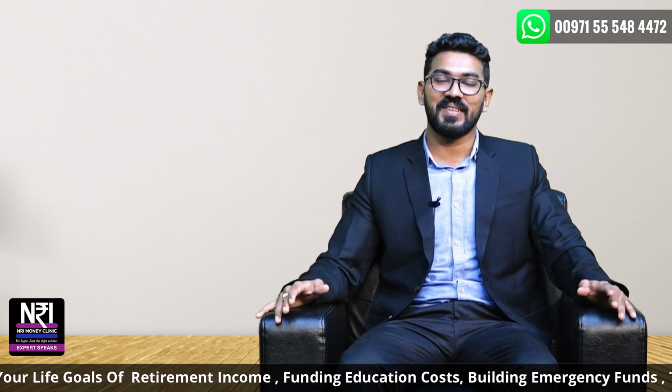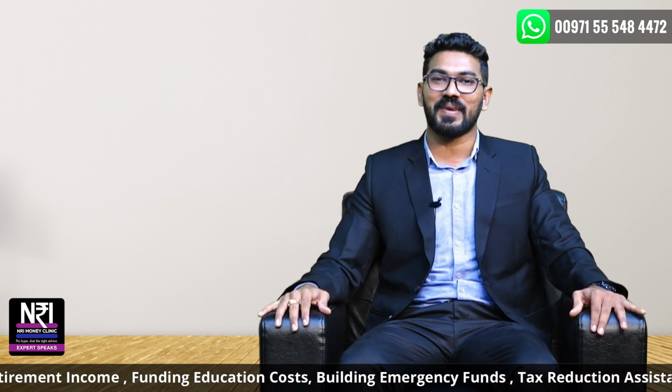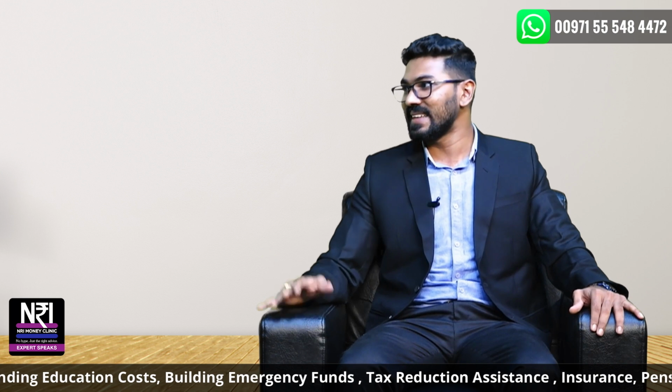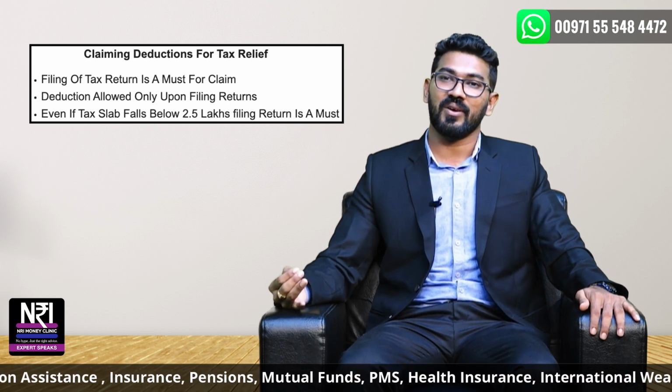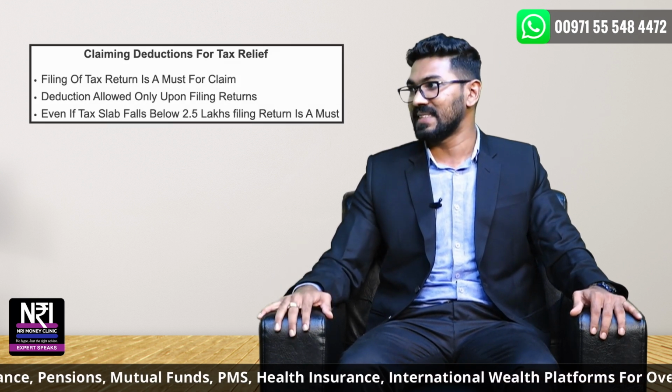People think that if their income is below 5 lakh, then they don't have to pay tax. This is the new trend that is running in the market. But we have to remember that in order to claim any deductions or exemptions or rebate or relief, we have to file income tax return.